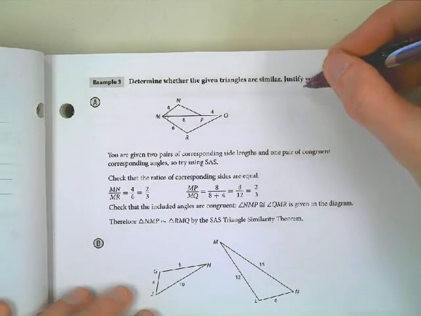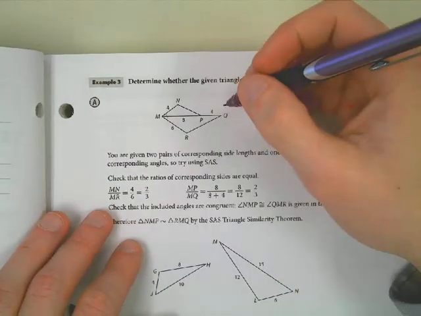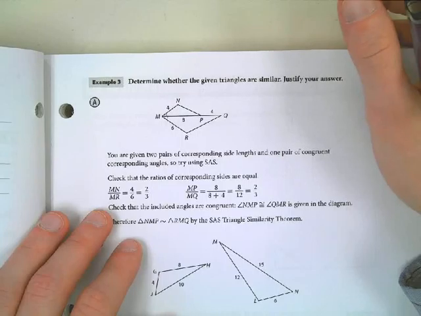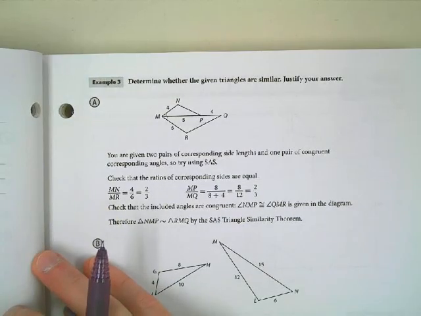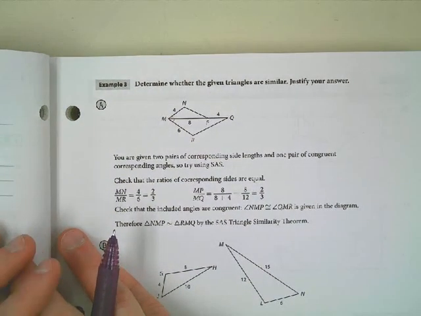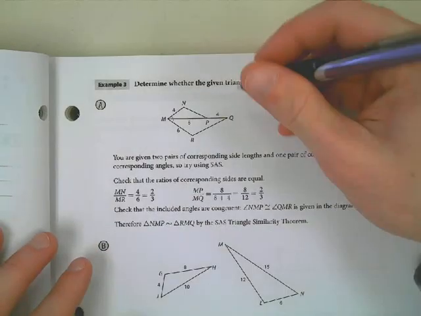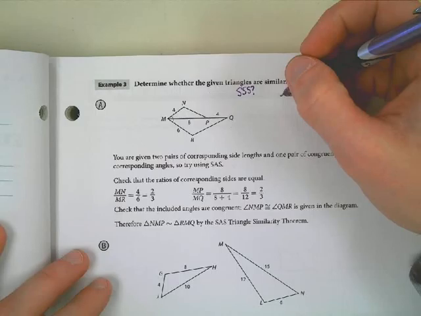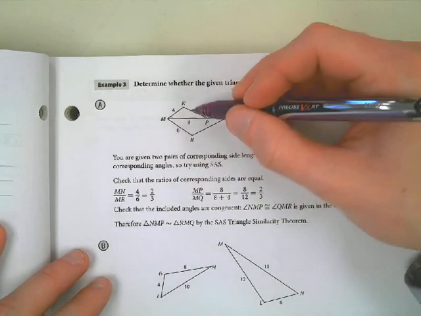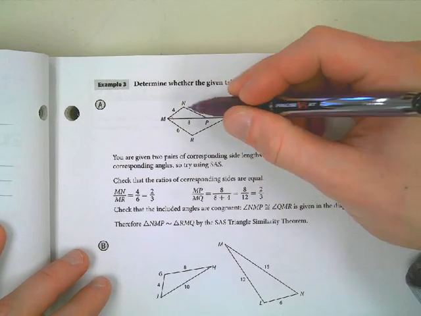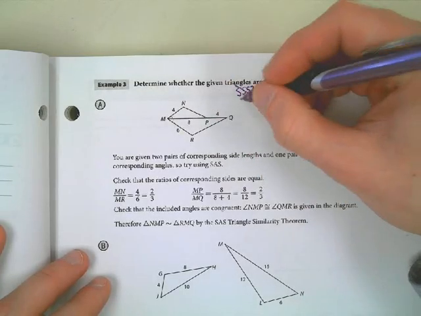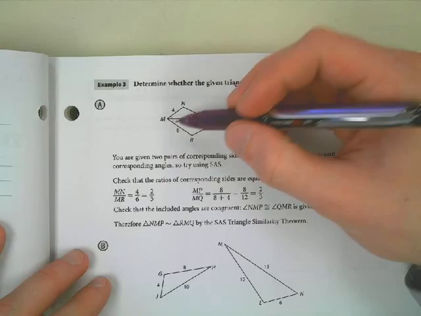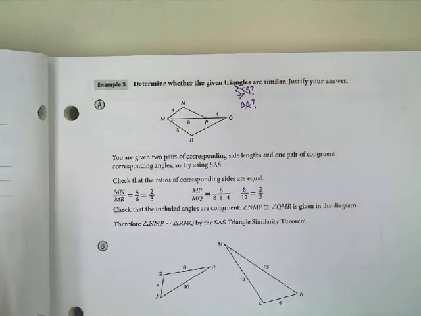Okay, so you can see that they both share an angle. So what type of similarity are we maybe going to go for here? Are we going for side, side, side, we think? Is this side, side, side? No. Why not? If you look, we are missing 2 side measures here, so we won't be able to compare that ratio. So it's not side, side, side. Is it angle, angle? We have 1 pair of congruent angles, but can we tell the other pairs are congruent? No. So it's not angle, angle, so it must be side, angle, side.